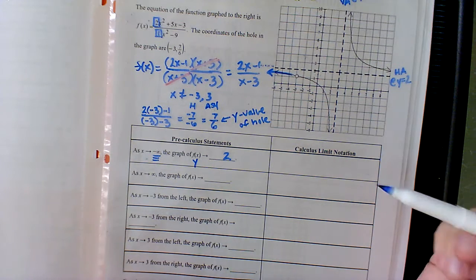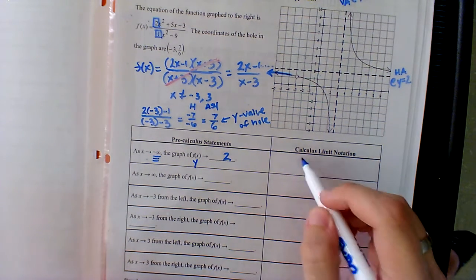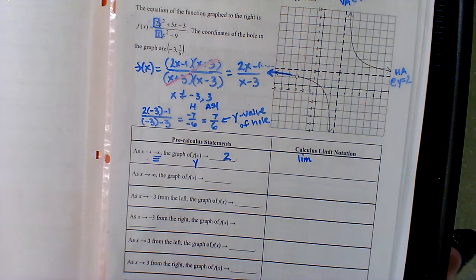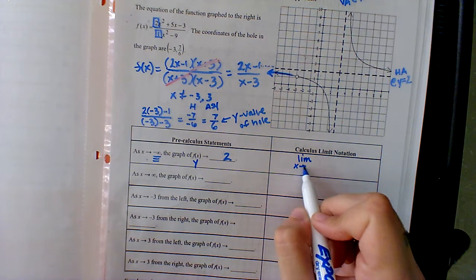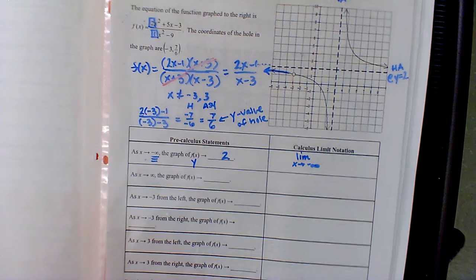Okay. Now, in terms of calculus, we have a particular way we represent this idea, and we use the little abbreviation lim for limit. Limit is just the idea of getting close to something. You're approaching your limit, what you're getting closer and closer to. So we say the limit, and then underneath that we write x approaching negative infinity in this case.